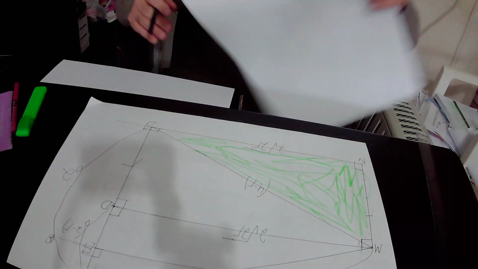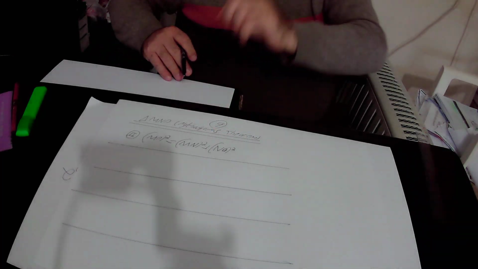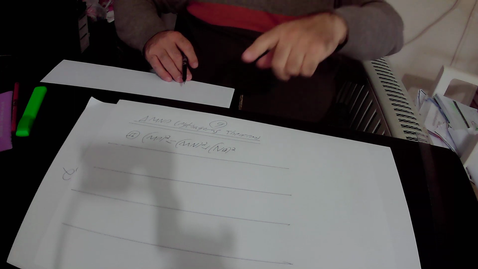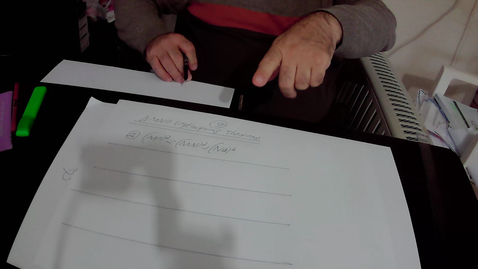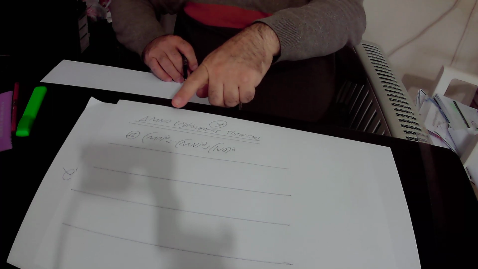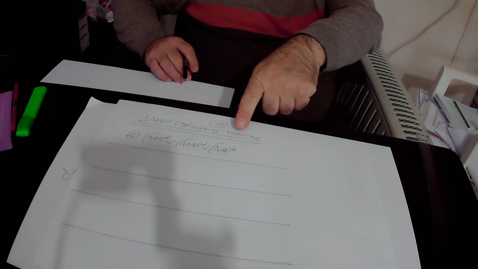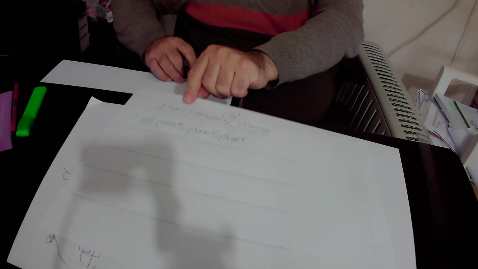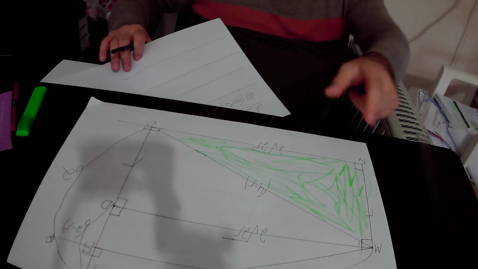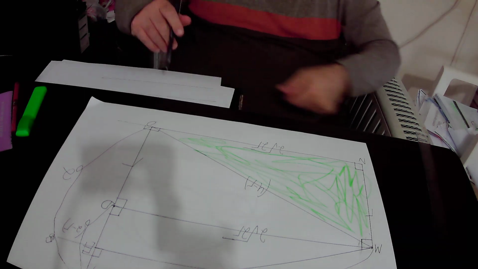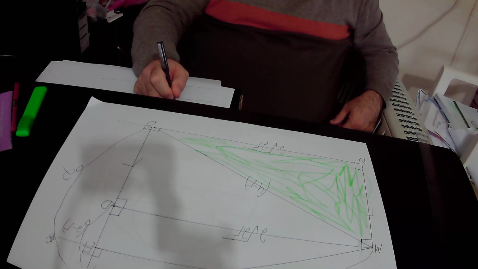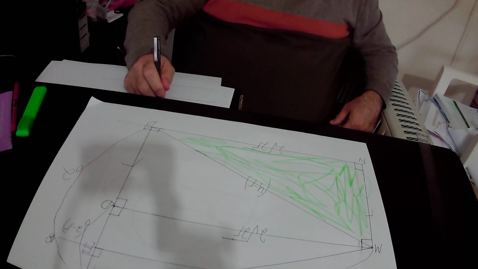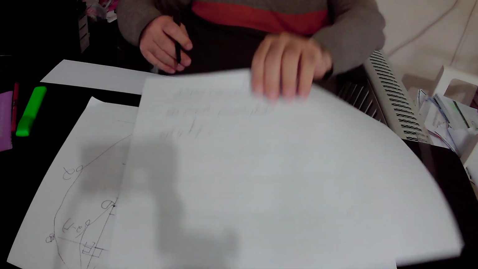So I'll repeat again. In the right triangle MNO, according to the Pythagoras theorem, MO square equals MN square plus NO square. But we have already found out that MO equals 4 minus R, therefore MO square equals (4 minus R) squared.